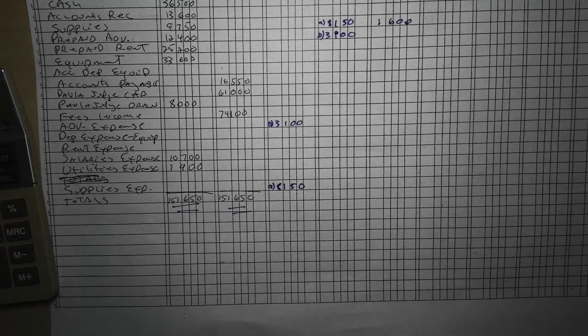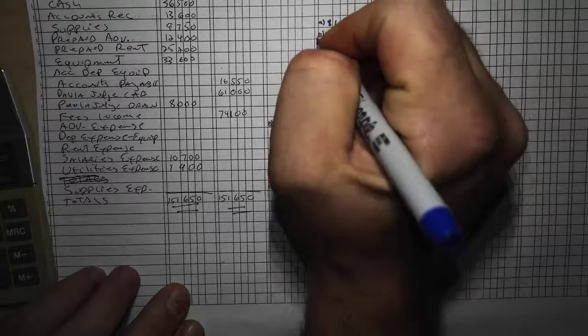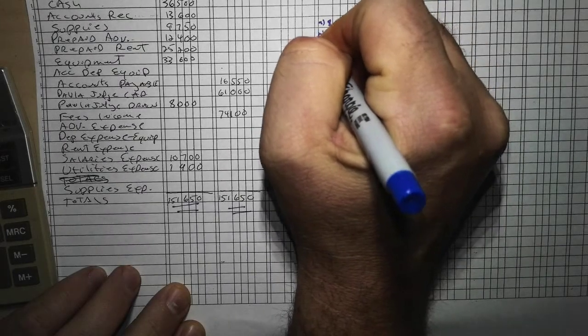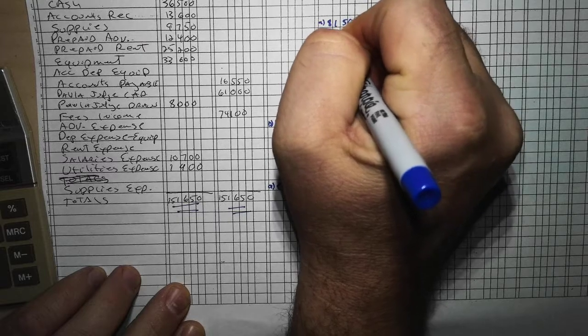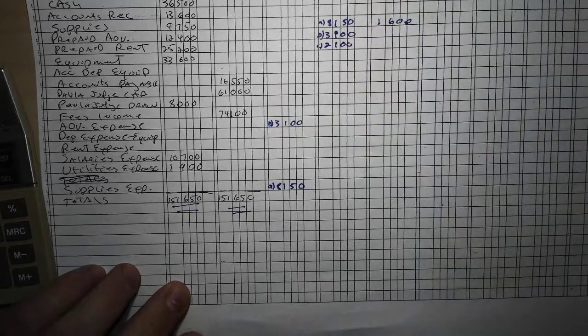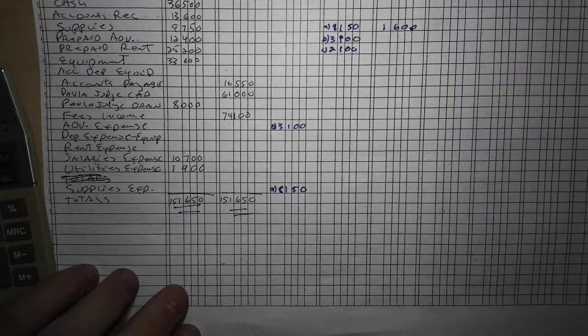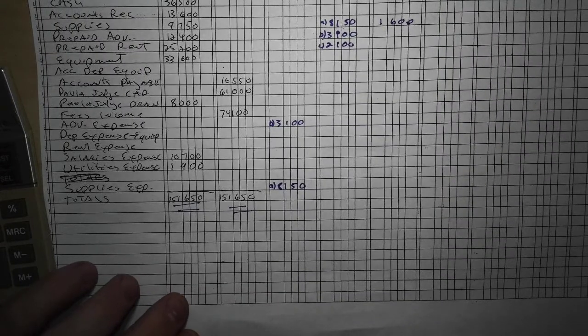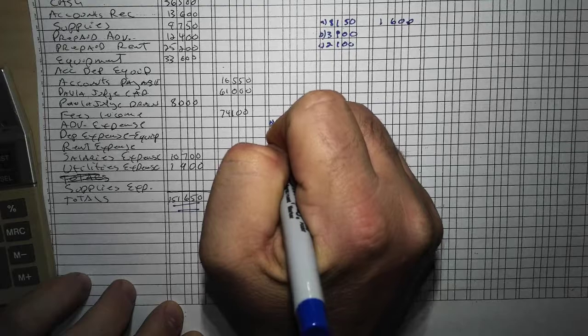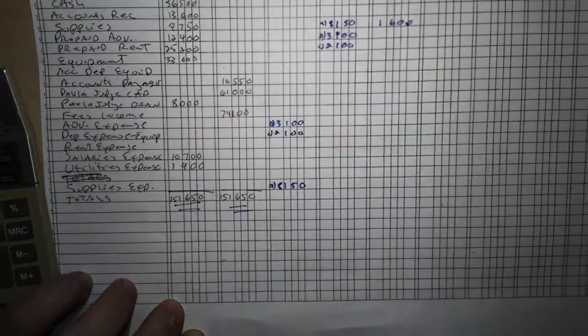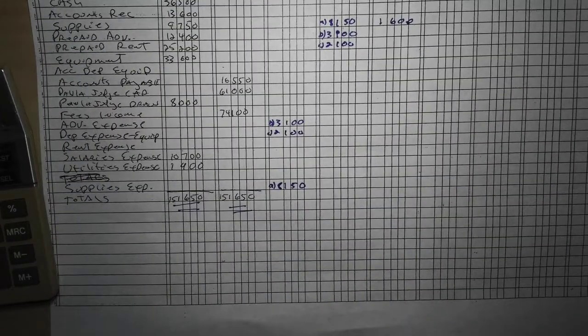So $2,100 of prepaid rent expired, so I'm going to go to prepaid rent, C, and make that adjustment C. 2,100 is going to be my credit to prepaid rent. That means that's how much is being used during the month. And then I'm going to go to rent expense, and that of course will be my debit, $2,100. Okay, so almost done with the adjustments now.